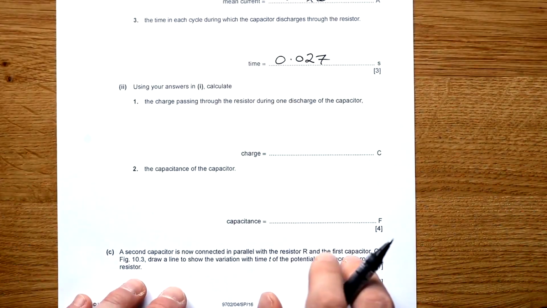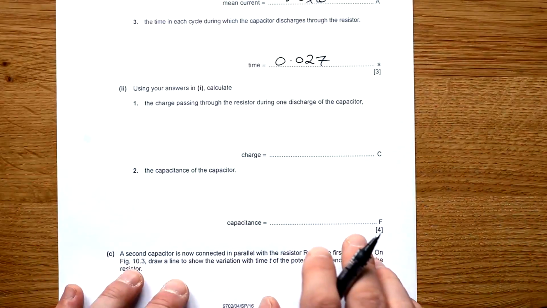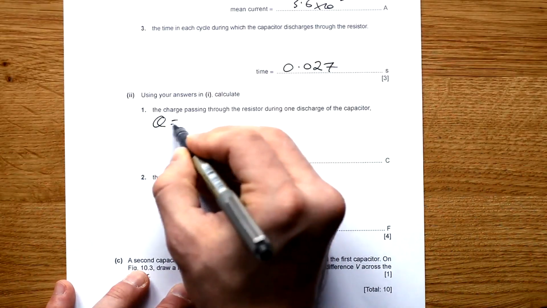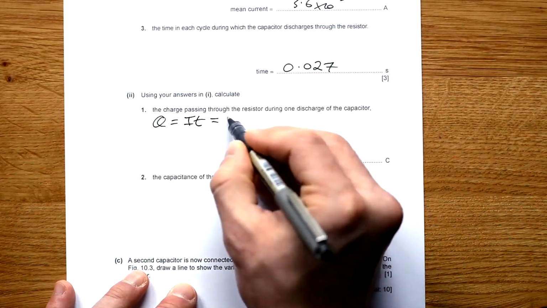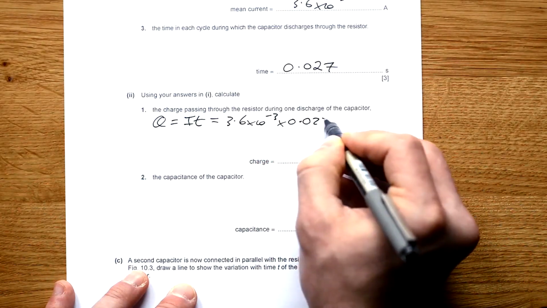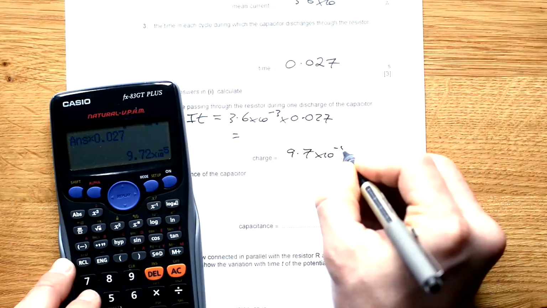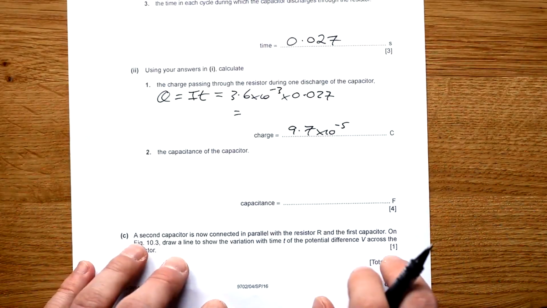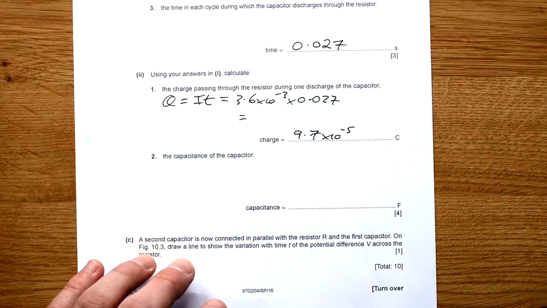Using your answers in part 1, calculate the charge passing through the resistor during one discharge of the capacitor. Charge is current times time, so that gives us 3.6 times 10 to the minus 3 times 0.027. 9.7 times 10 to the minus 5 coulombs. And the capacitance of the capacitor.